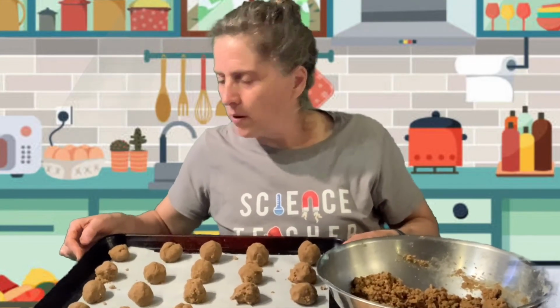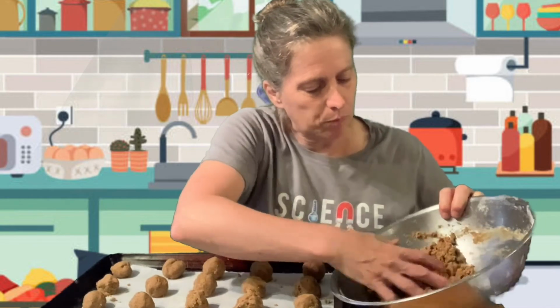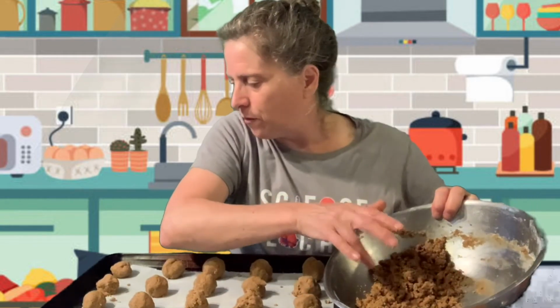Okay, I have about 20 cookies here, but I haven't even used up all my dough yet. So this recipe makes probably, I'm gonna say about 24 to 30 cookies, but my pan's full, so I'm gonna go ahead and throw these in the oven at 350 degrees for 10 to 15 minutes until they're lightly brown, but I want them to be soft, so don't overcook them.